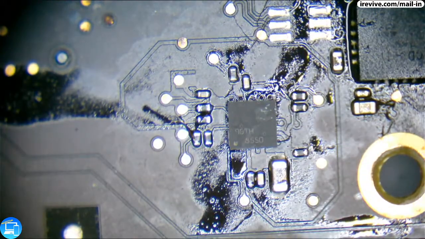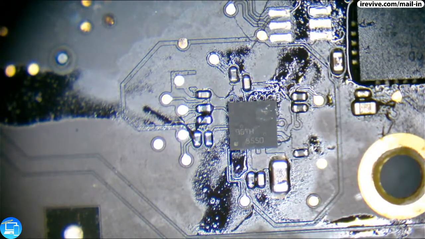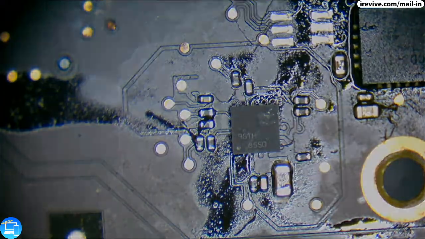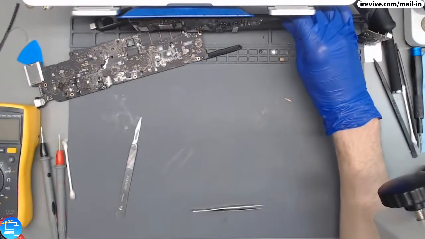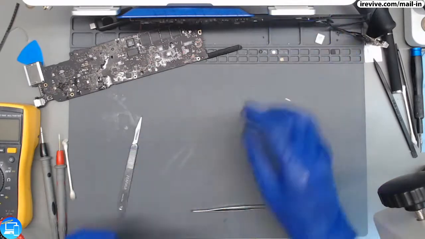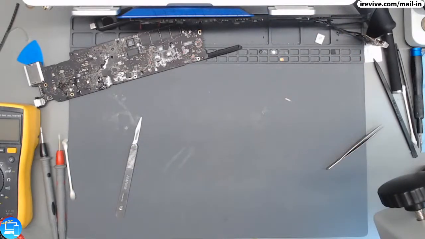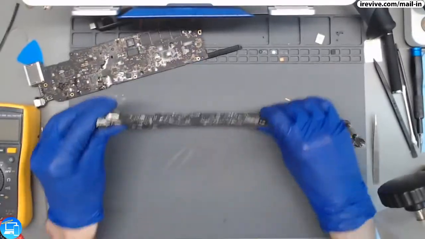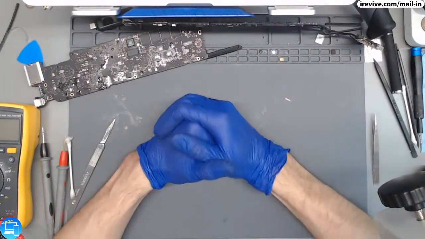So that's good. Now let's let that cool off for a minute. It's still a little bit too hot, so we'll let that continue to chill.